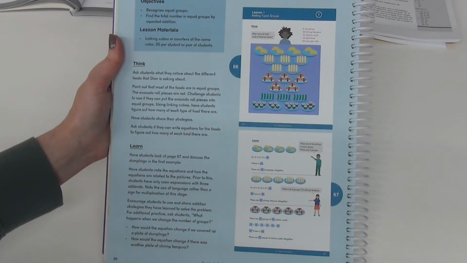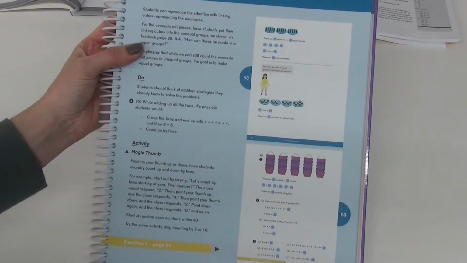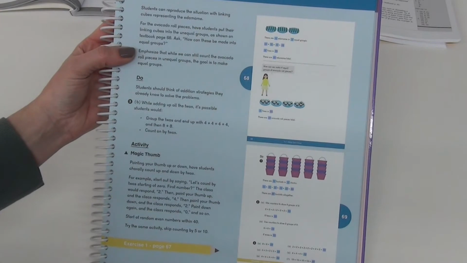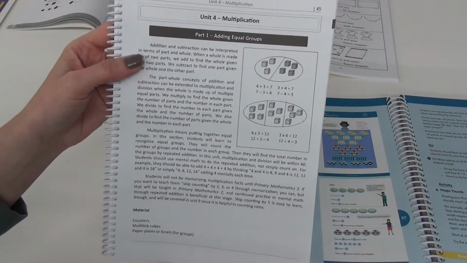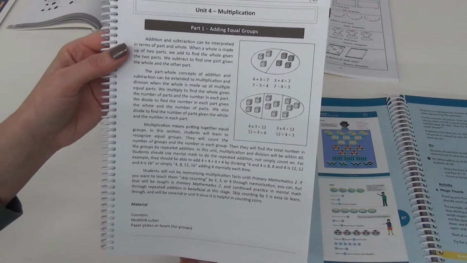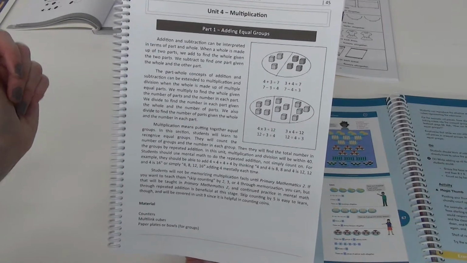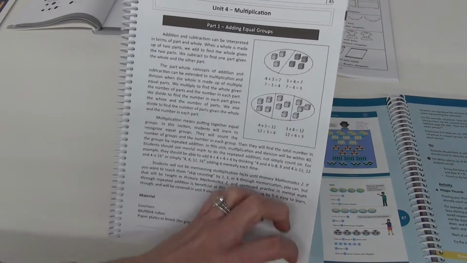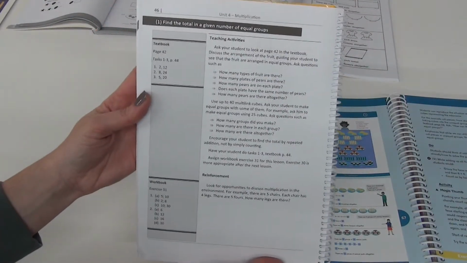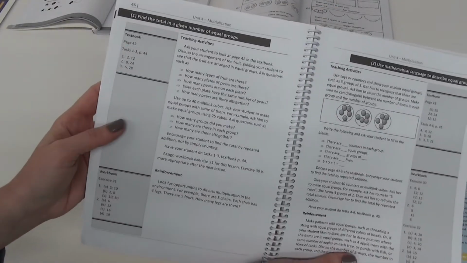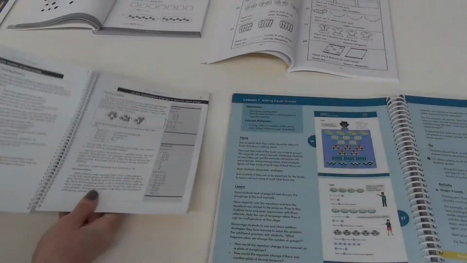So here's Dimensions 1B for adding equal groups. Here is the second page of Dimensions 1B, adding equal groups. Here is the similar lesson, the same lesson for Primary. There is your page for the teacher, and here is the lesson page. You can see everything is definitely more condensed in this version.